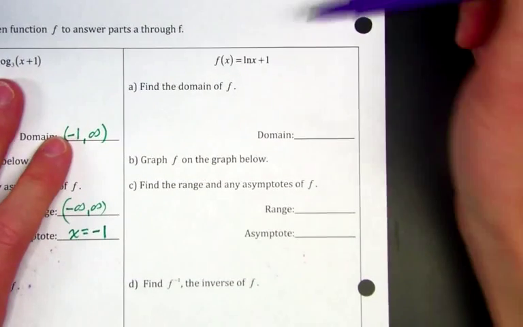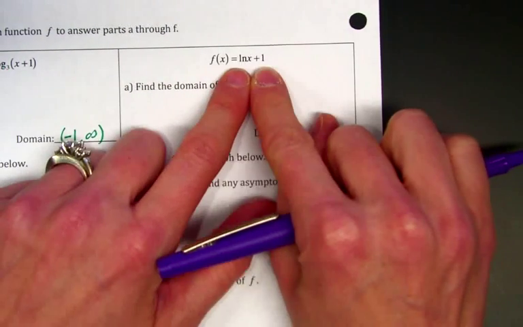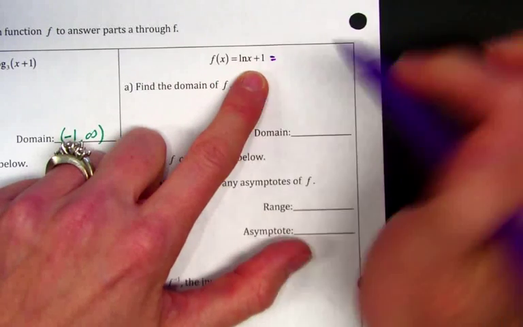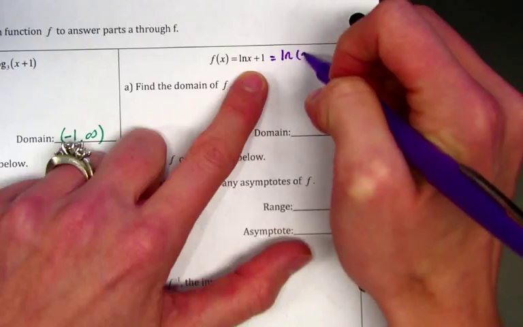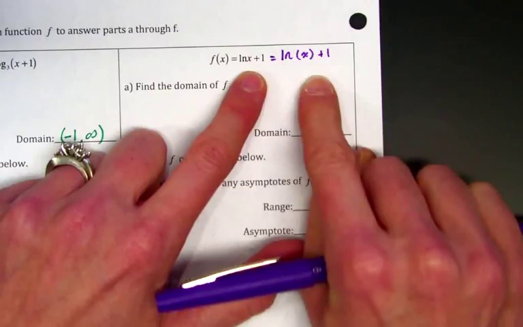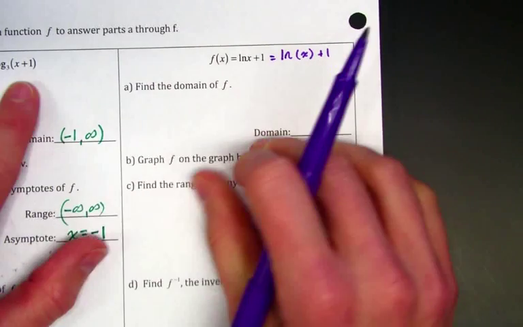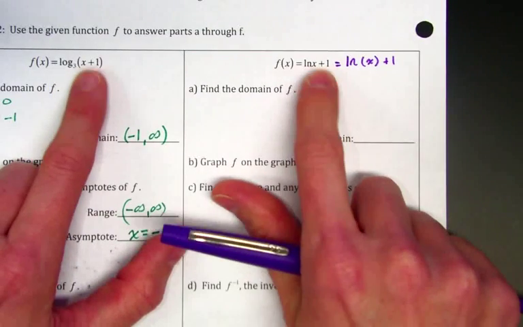have the natural log of x plus 1. So if we want to find the domain, we need to take another look at this, okay? If I rewrote this with parentheses, the only way that this is an equivalent statement is if I have the natural log of (x plus 1). These two are the same exact thing. By putting parentheses around the 1, it becomes similar to this function over here. But notice these are not the same thing, okay?